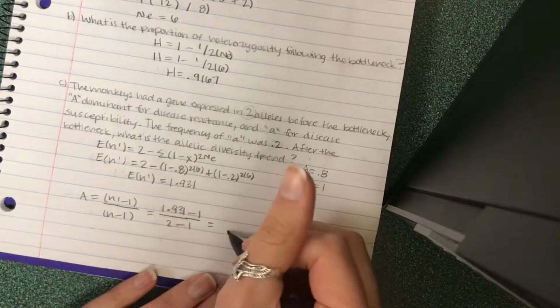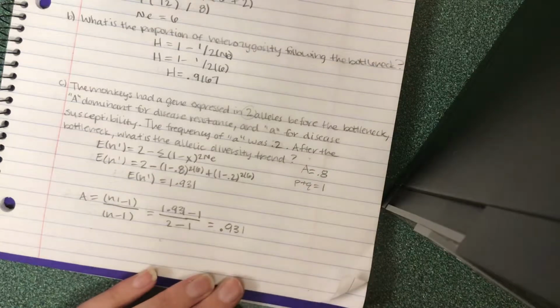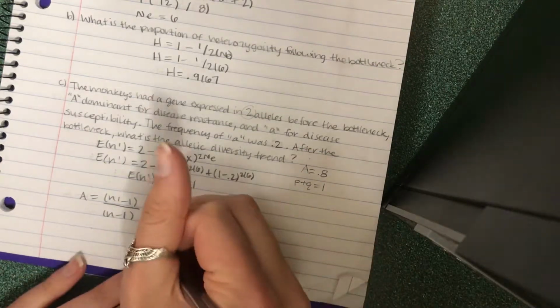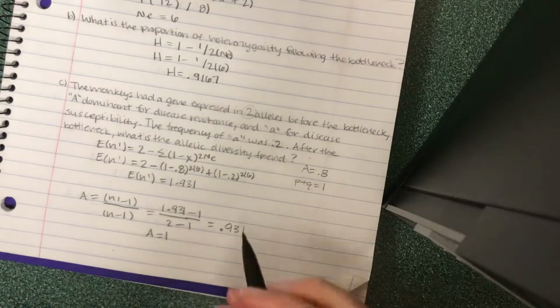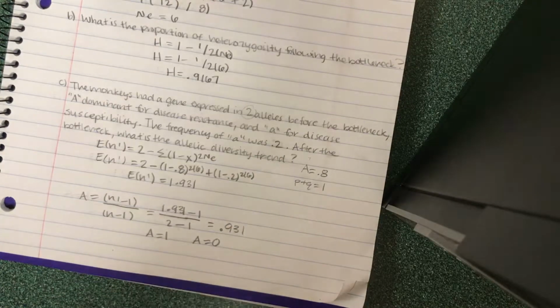This will give us 0.931. So if allelic diversity is equal to 1, that means that the number of alleles is not changing. And if allelic diversity is equal to 0, that means that it is changing. So since this number is starting to get less than 1, that means that we are already losing allelic diversity after the bottleneck.